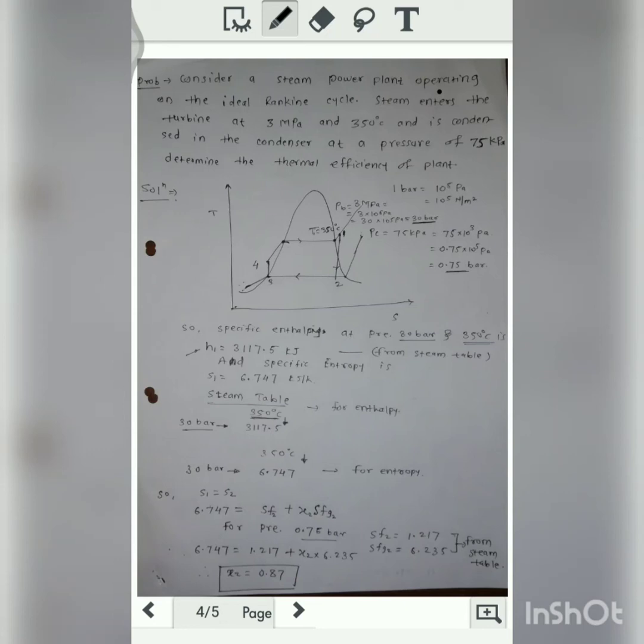So consider a steam power plant operating on the ideal Rankine cycle. Here the operating cycle is given as the Rankine cycle. The steam enters the turbine at 3 megapascal, so the pressure at the turbine entry is given as 3 megapascal.